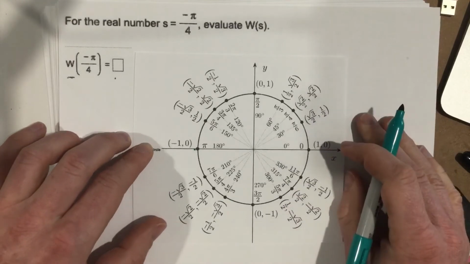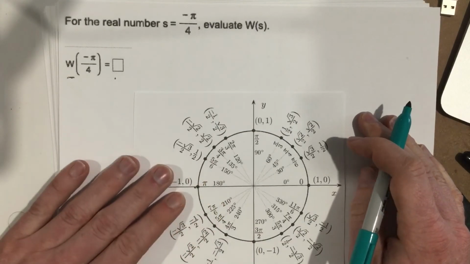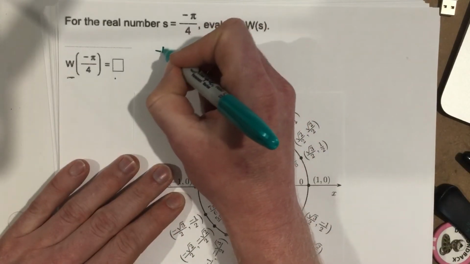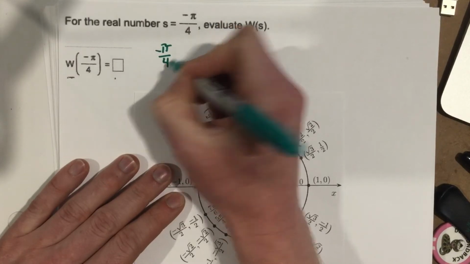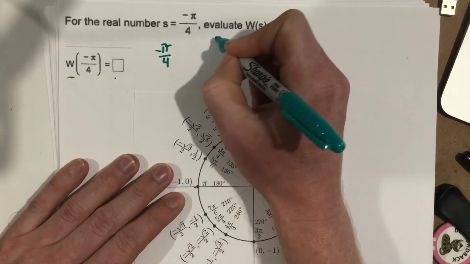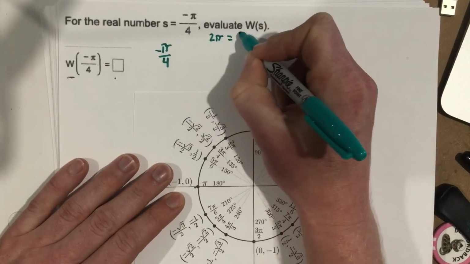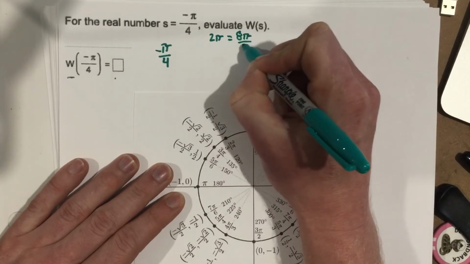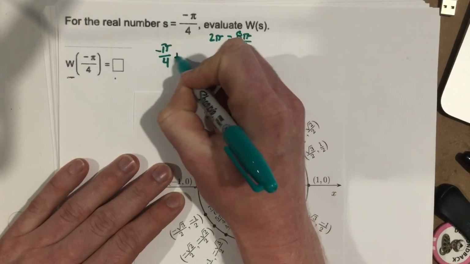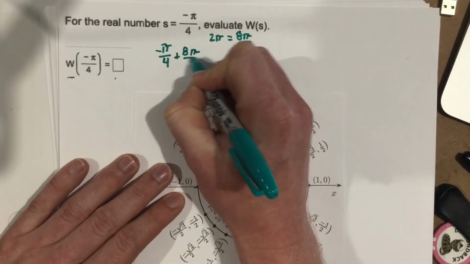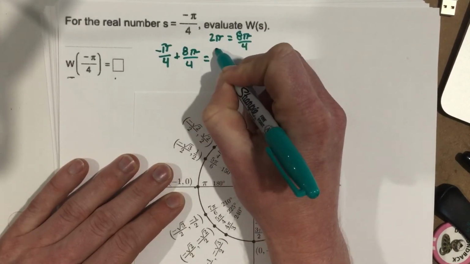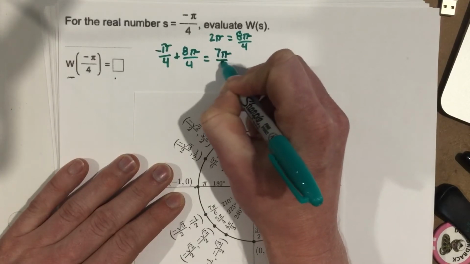But I do want to show you, this is what we could do with the coterminal angles. We could say negative pi over 4. We know that if we go coterminal angles, that 2 pi is equal to 8 pi over 4. Right, same thing. So if we add 8 pi over 4, you can see that negative pi over 4 is the same as 7 pi over 4.